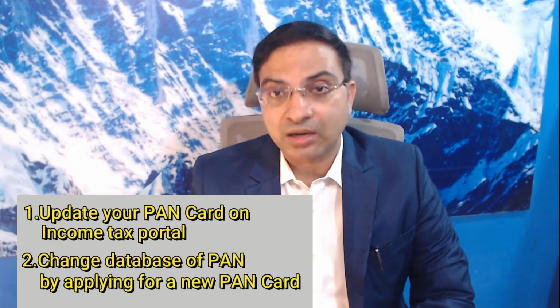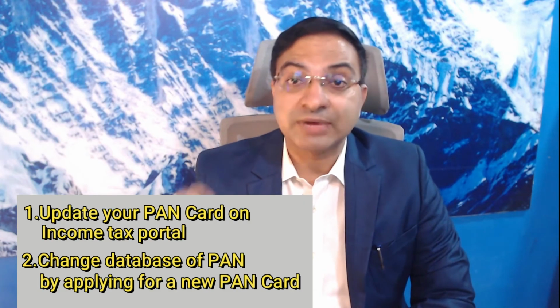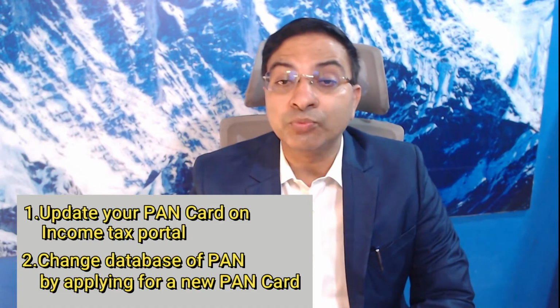Second, you can change the database by applying for a new PAN card. The PAN number will be the same, the PAN card will come new, and there you can change your residential data, your email ID, your mobile number and contact address also. This way, first, you will not receive any notices, which most of my NRI clients generally receive, that are a sheer mistake or a mismatch of data, which can be avoided. Or even if you receive a notice, you should get at least an intimation, so that you can handle, reply and settle the matter.